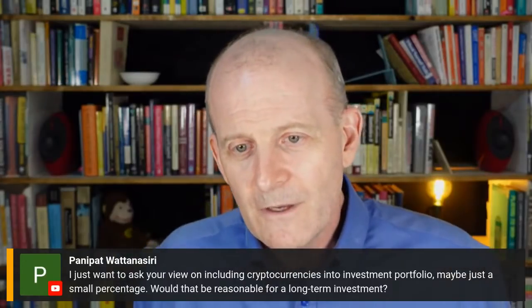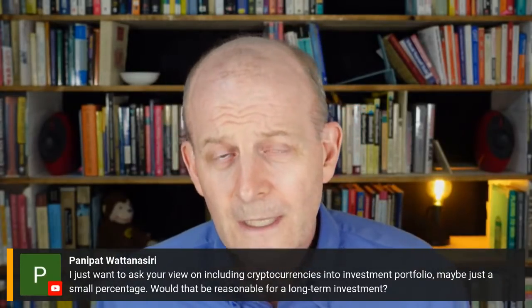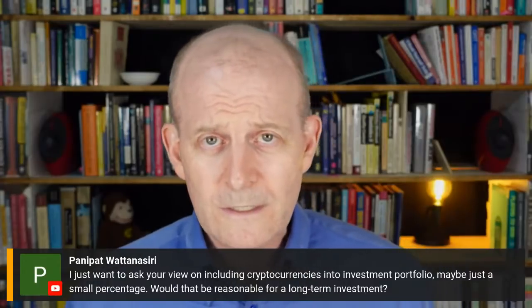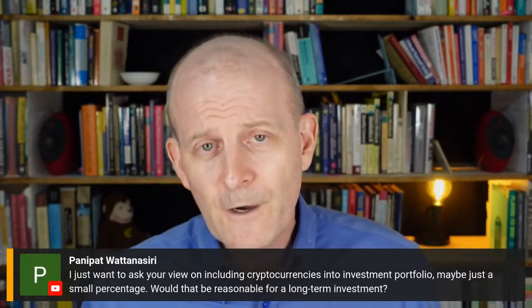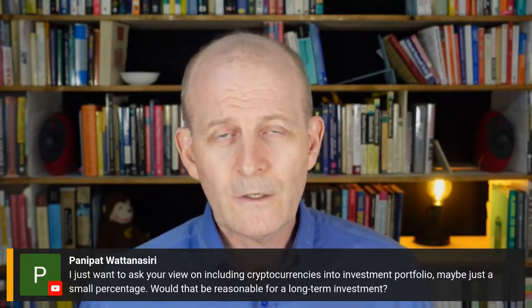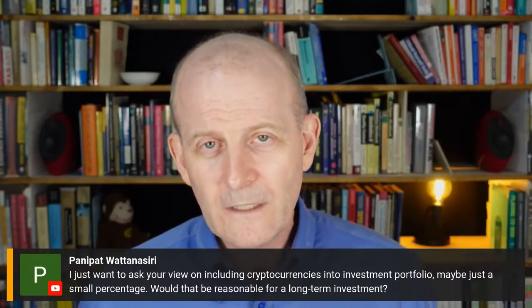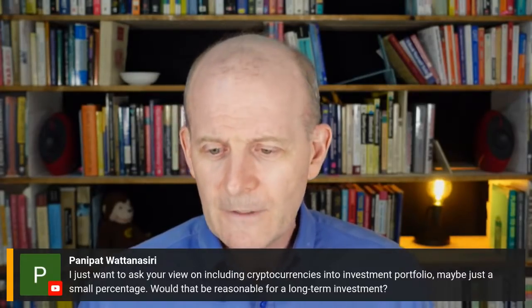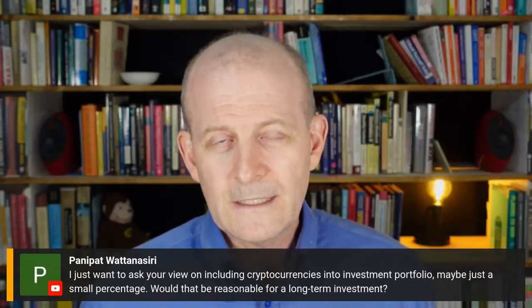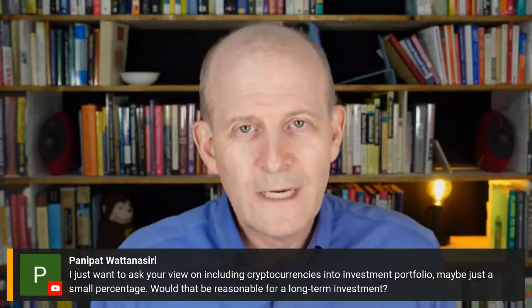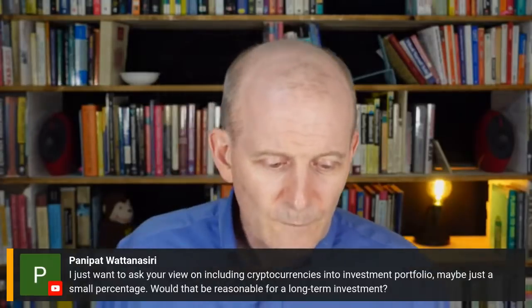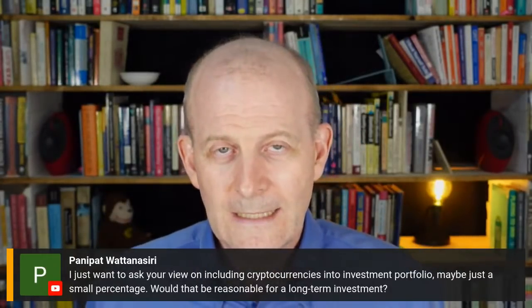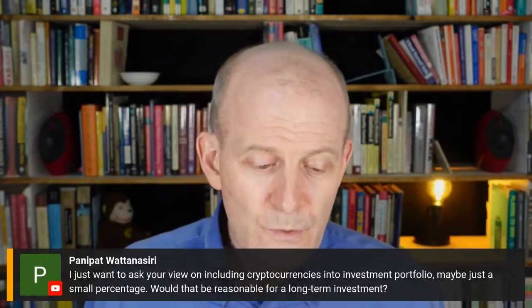Now, we did have the Grayscale Trust that came out, somewhat similar to an ETF or a fund, but it's what would be called a closed-ended fund, and it's quickly gone to about a 20% discount. I haven't looked at it recently relative to its NAV, and that's not necessarily a great investment. So the answer to the question is I can't invest in crypto, but you can personally.